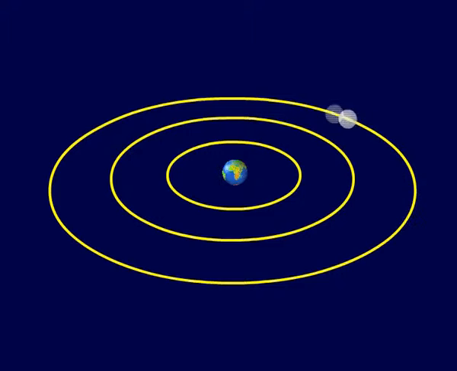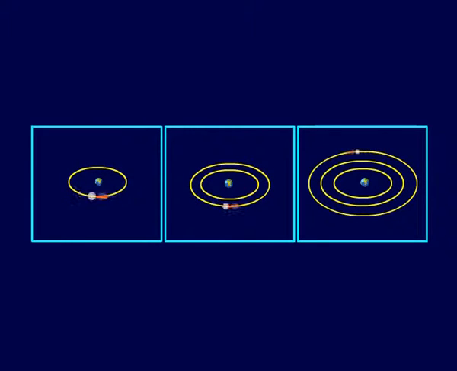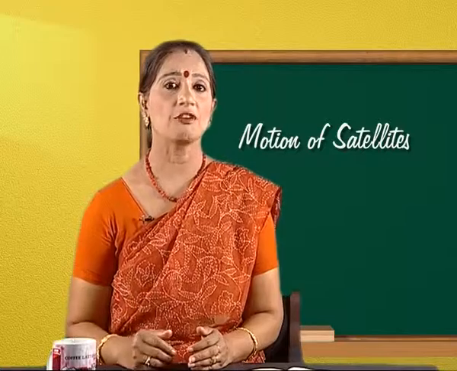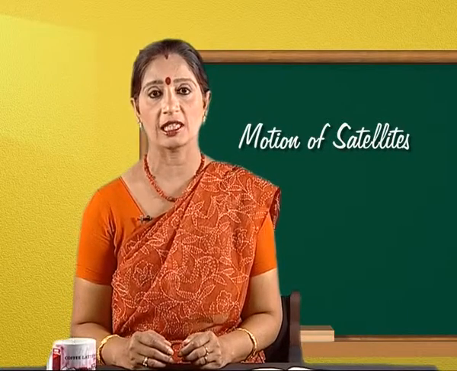It is to be noticed that the orbit of the satellite may not be circular in shape. As we move away from the Earth's surface, the orbital velocity also decreases. This fact has a compounding effect on the time period of the satellite.